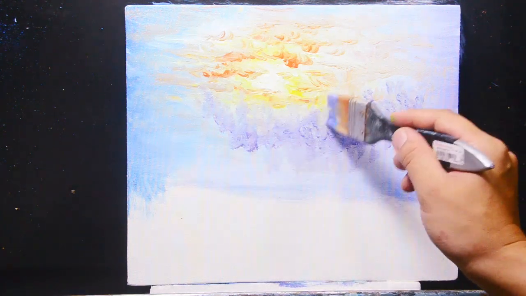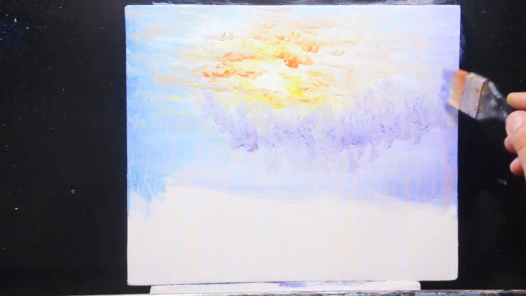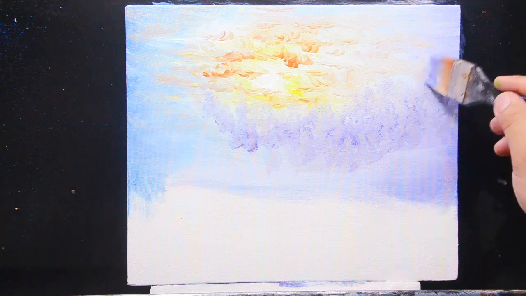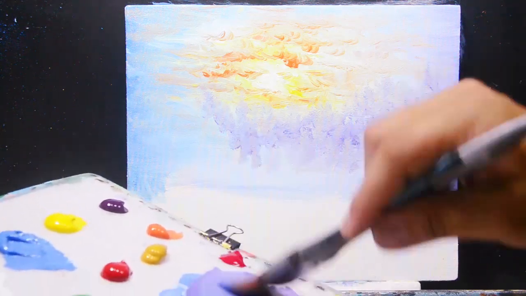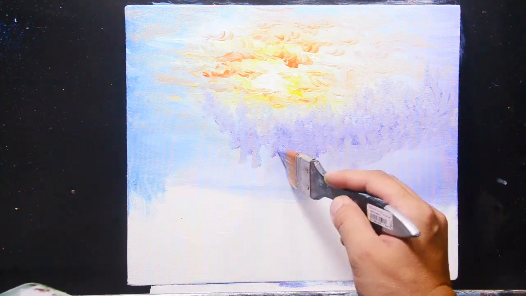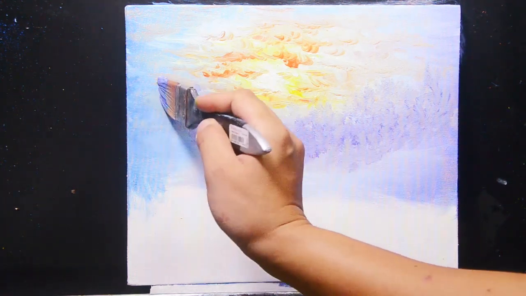I'm going to blend this color so that it will create the blurry effects. Just observe my brush strokes, guys, as I continue adding the blue violet here for my trees, a little bit far trees, and also this one here.